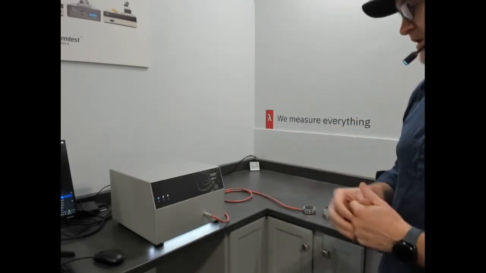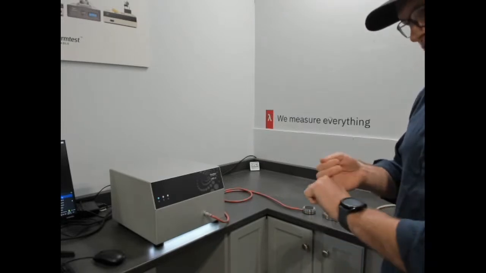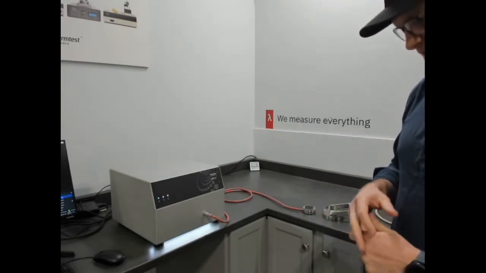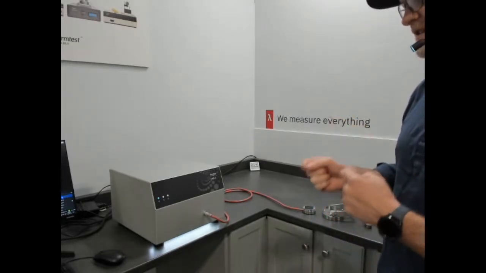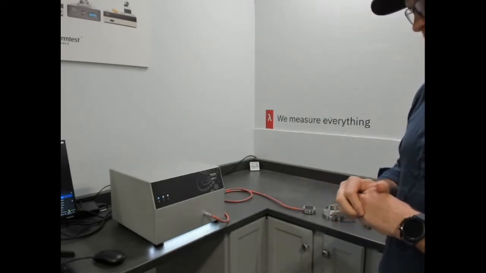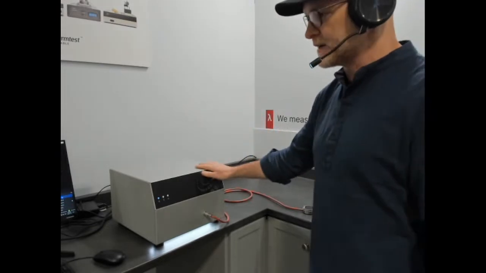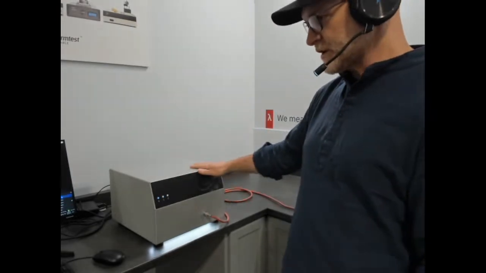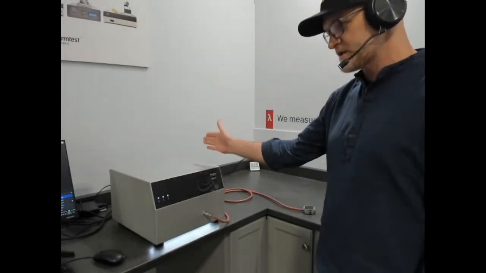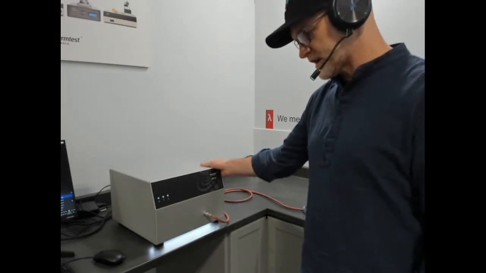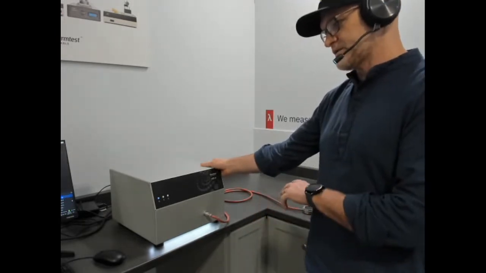Transient hot wire for liquids and phase change materials. Transient hot wire following ASTM 7896, specifically designed to measure fluids without the effects of convection. That's the enemy when you measure fluids. So we combine those two methods to create a very capable instrument. The basic configuration of it for transient plane source is up to 100 watts per meter Kelvin, and you can upgrade that to go to 500 watts per meter Kelvin.